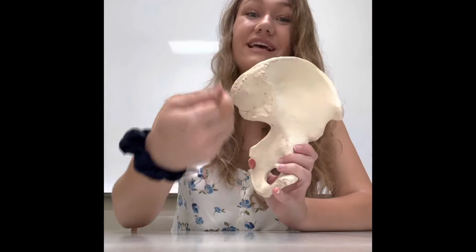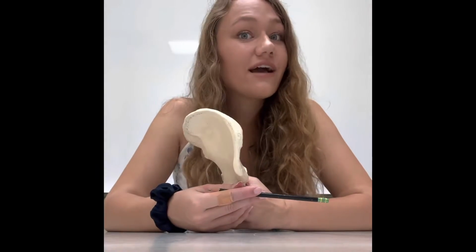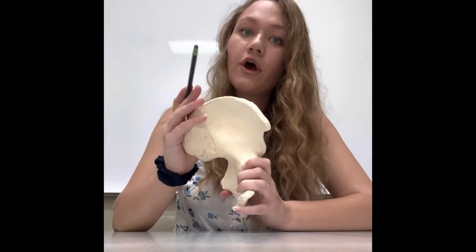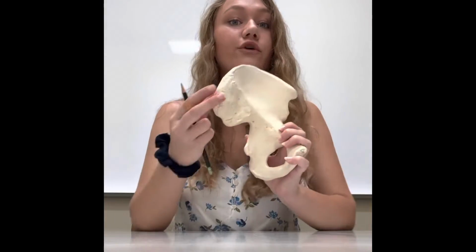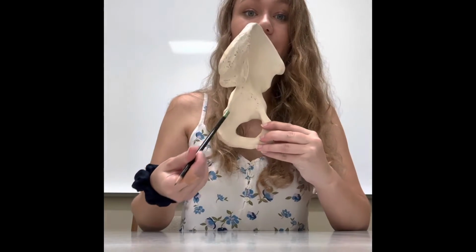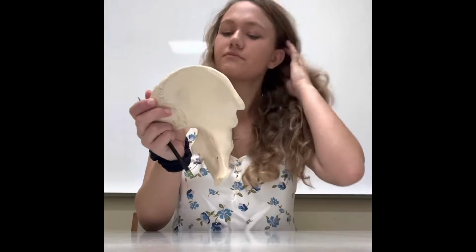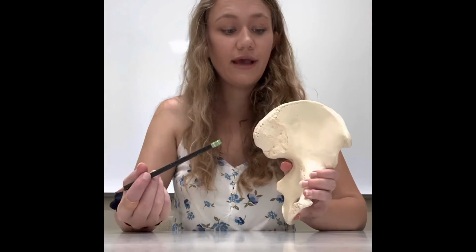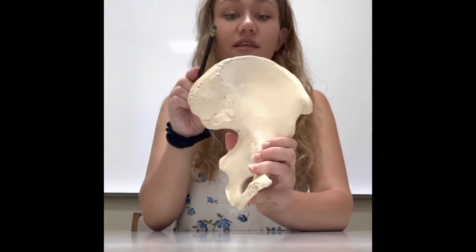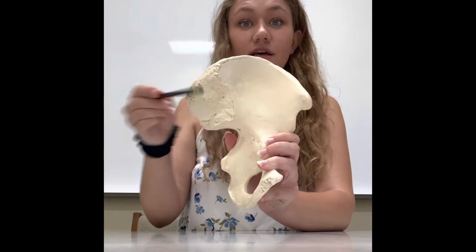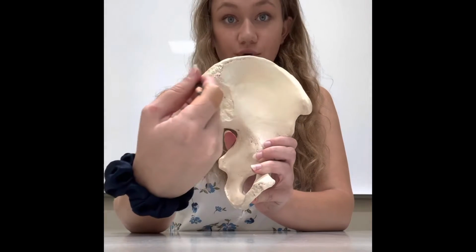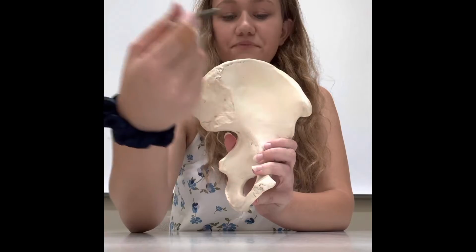This one is going to be your ilium. So if you ever hear iliac, that's referring to the ilium. Ischial would be referring to the ischium, this area right here. And pubic would be referring to usually this pubis area. So now that we got that out of the way, we can start naming things on the actual ilium part, starting off with the iliac crest. This is the iliac crest right here.